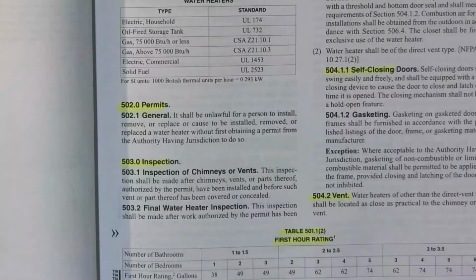Section 503, inspection. Inspection of the chimney or vent. This inspection shall be made after chimneys, vents, or parts thereof authorized by the permit have been installed and before such vent or part thereof has been covered or concealed.